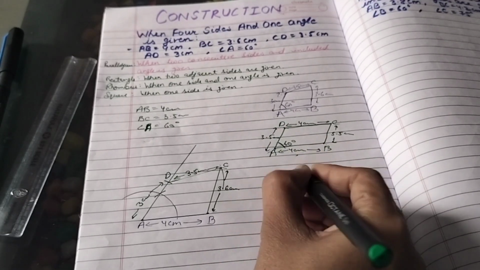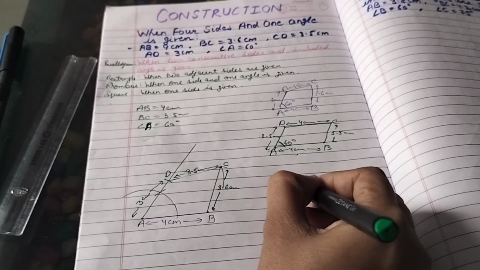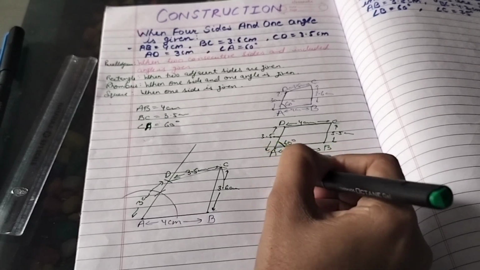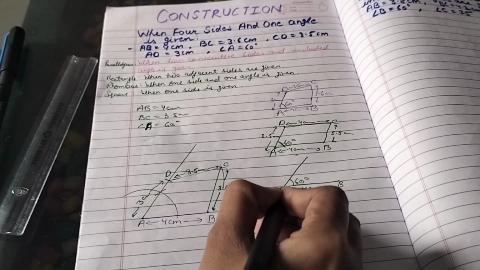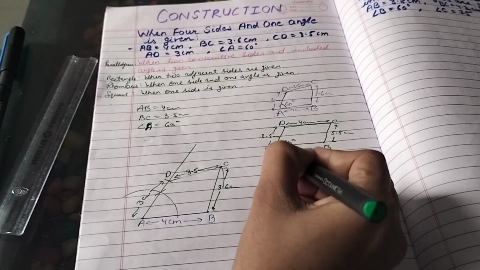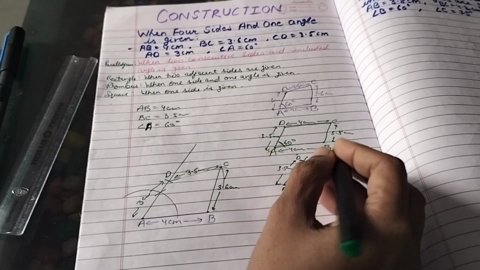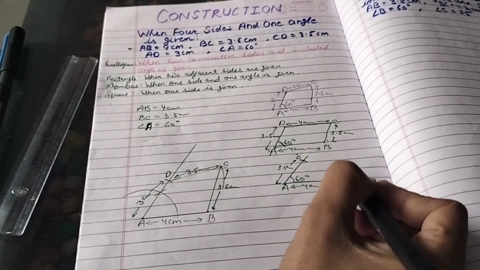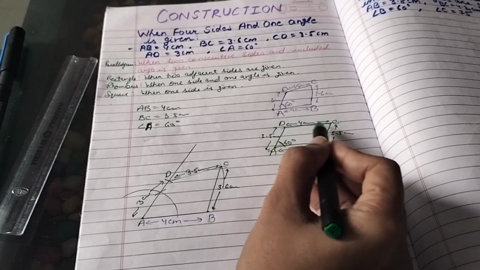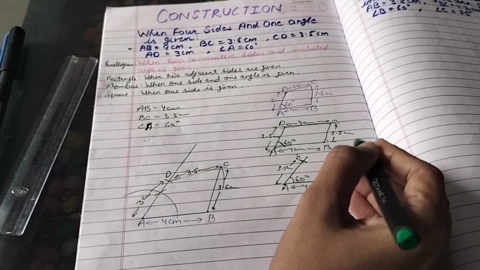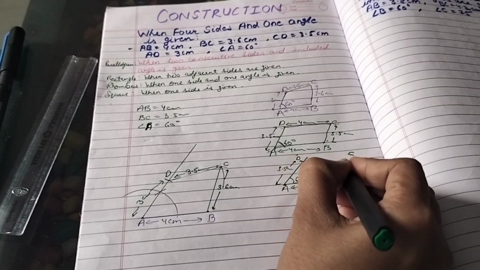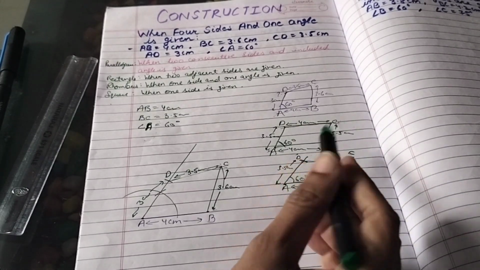Like this, we will be doing. First of all, we will be constructing AB. It is of 4 centimeter. Then with A as center, we will be making an angle of 60 degree. This is your 60 degree. Now with A as center, we will be making an arc of 3.5 centimeter. This will be your point D. This is your 3.5 centimeter. Now B as center, we will be making an arc of 3.5 centimeter. And from D as center, we will be making an arc of 4 centimeter, because D to C is 4 centimeter. So this is your point C, and when we join these points, it will give you the parallelogram ABCD.